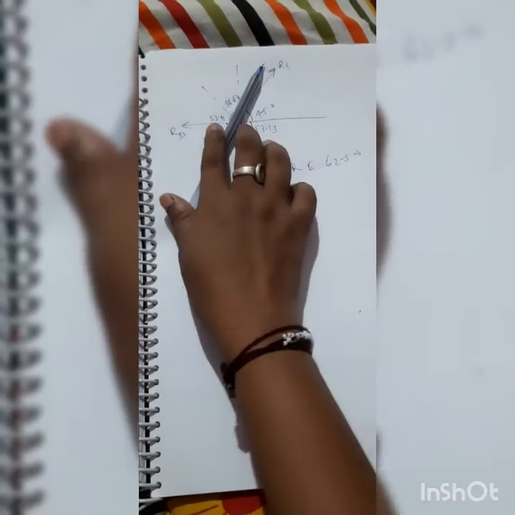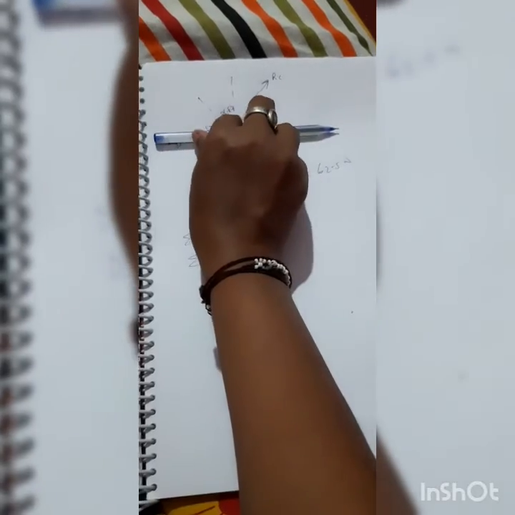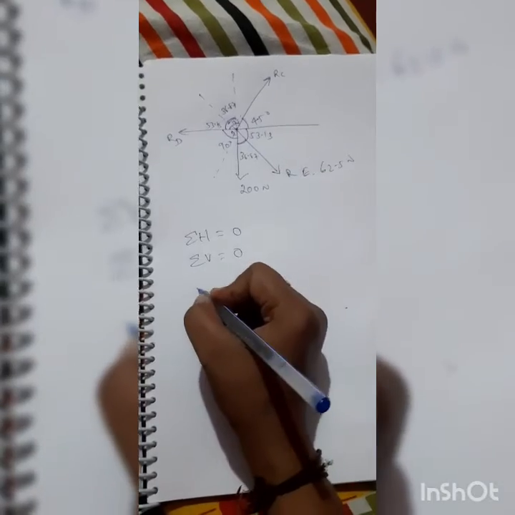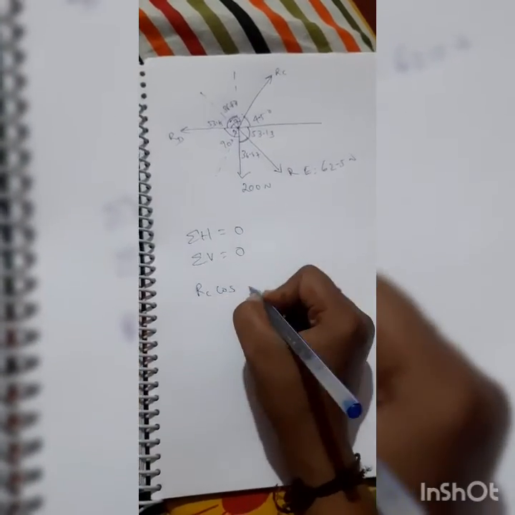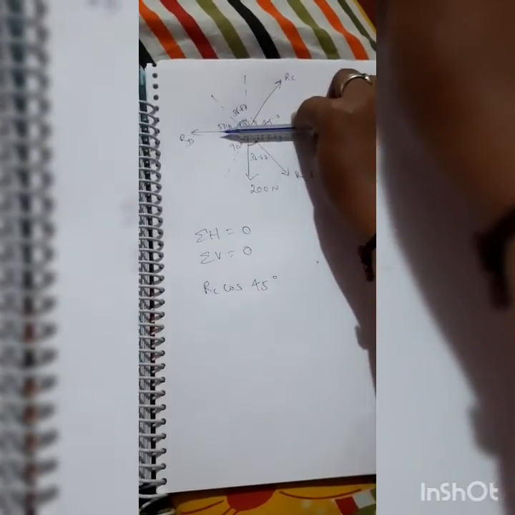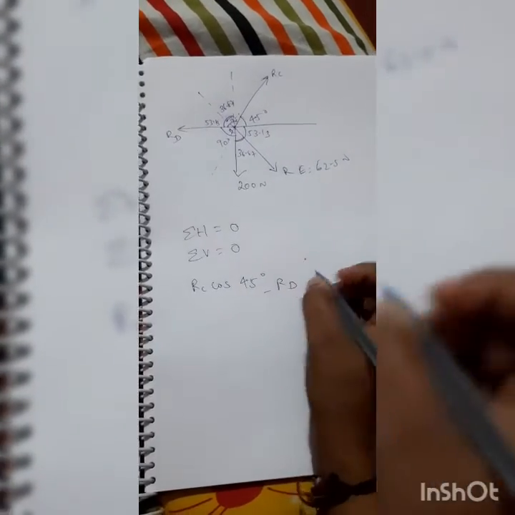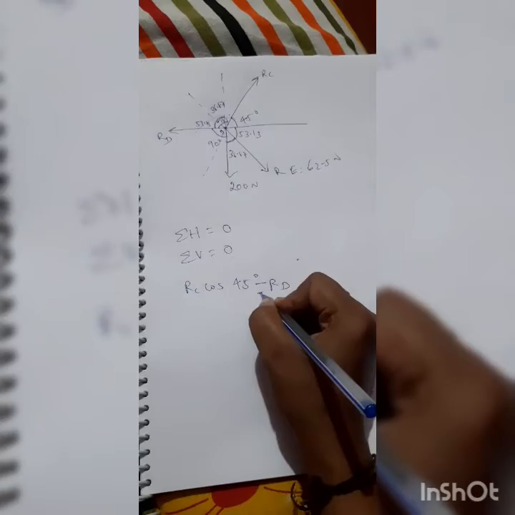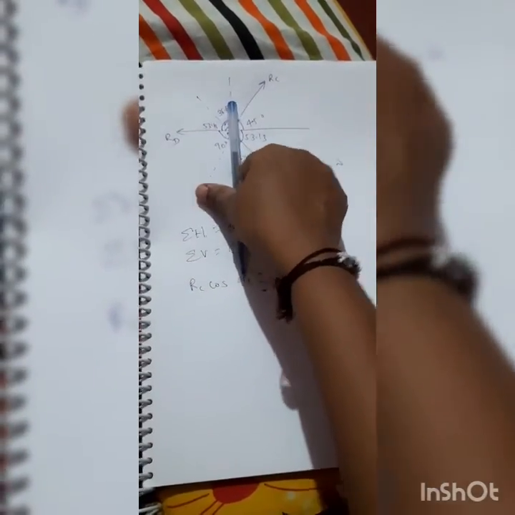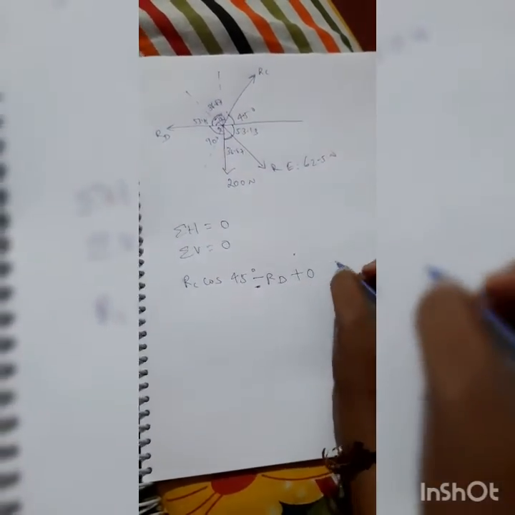So RC is acting like this and its angle is 45 degree. So if we resolve it along horizontal axis, its direction will be along positive x-axis. So its sign will be positive. So RC cos 45, and RD is acting like this. It is acting along negative x-axis. So minus RD, and 200 Newton is a vertical force, purely vertical, weight is purely vertical, so its horizontal component is 0 plus 0.